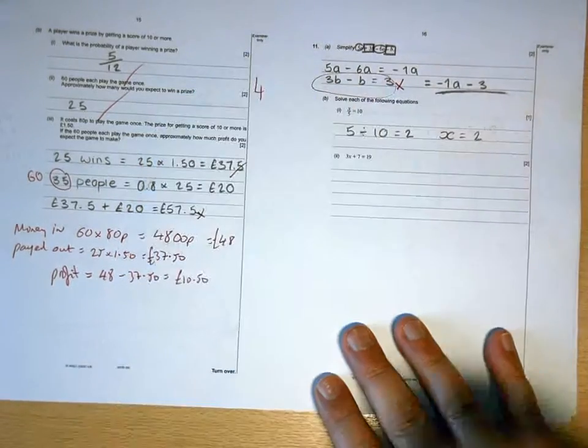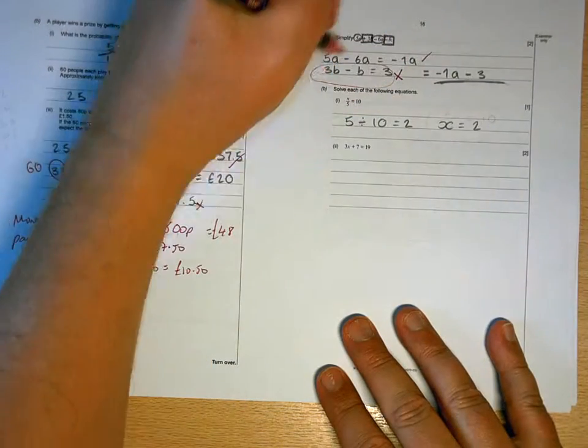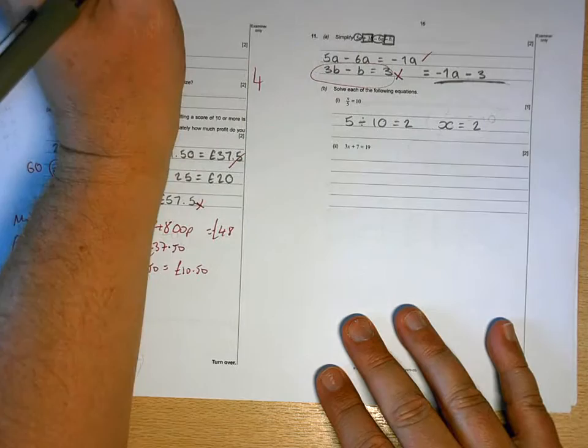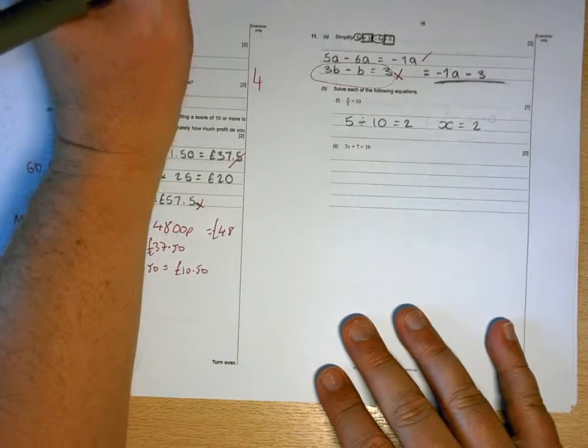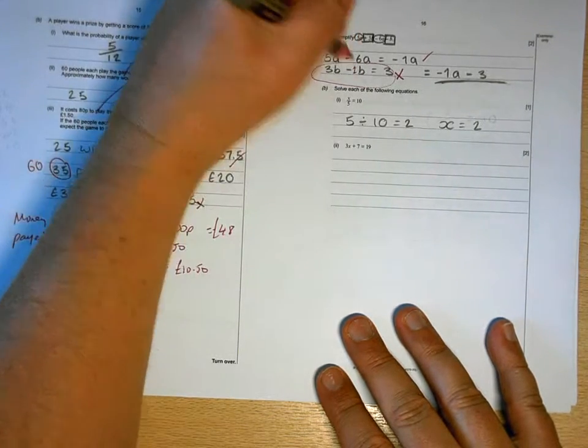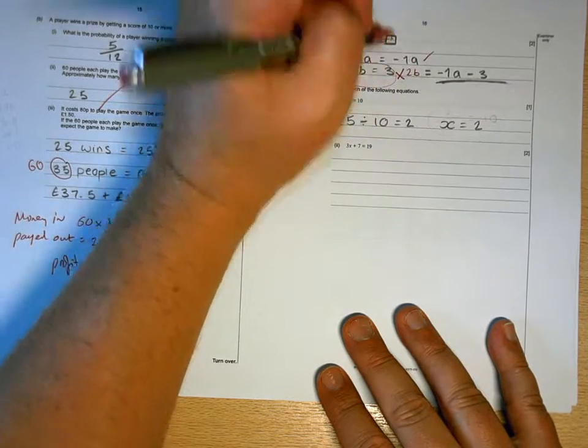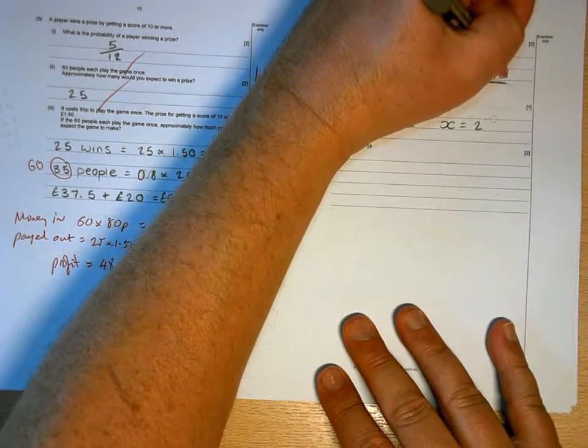Okay, common mistake, we were practicing this last week. 3b take away 1b. It's not 3b take away the b, it's 3b take away 1b, which is 2b. So that should be plus 2b.